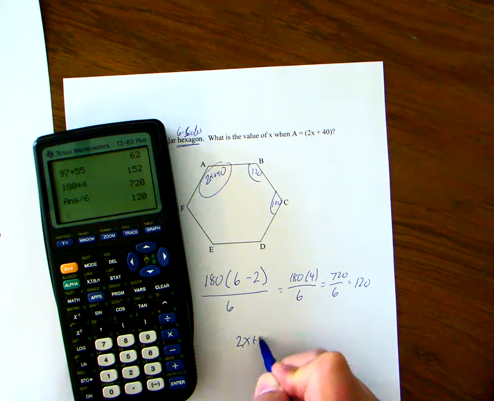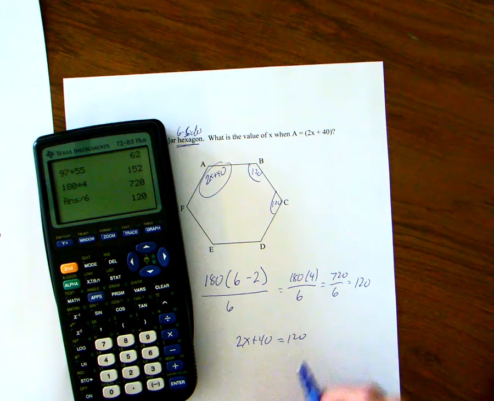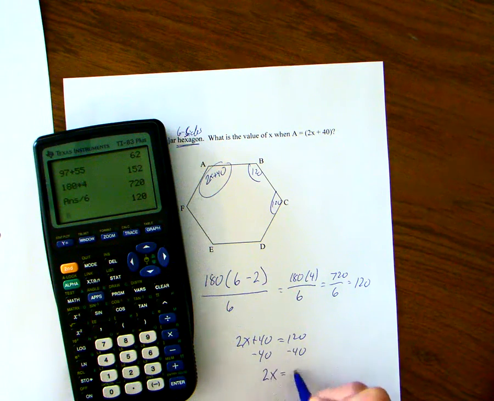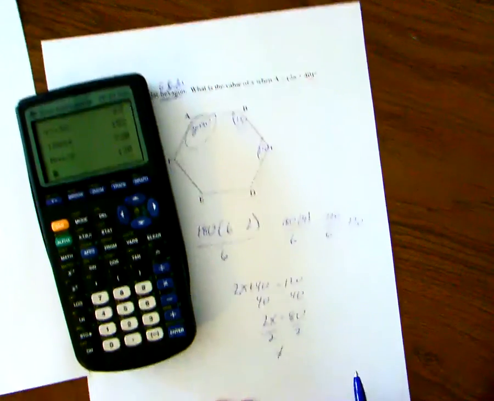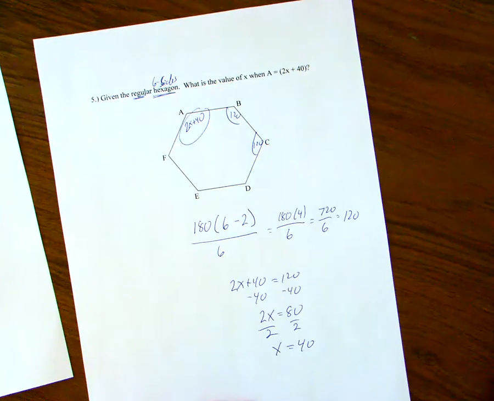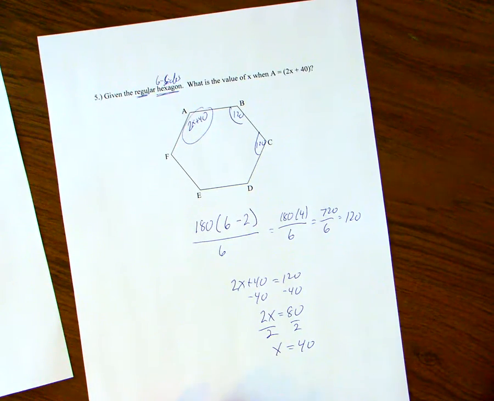So 2x plus 40 equals 120. Subtract 40 on both sides. 2x equals 80. Divide by 2. X equals 40. Okay?